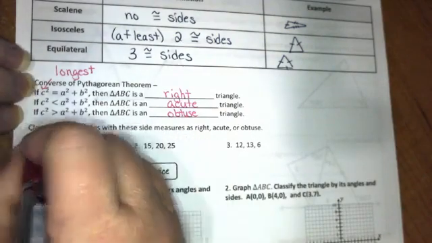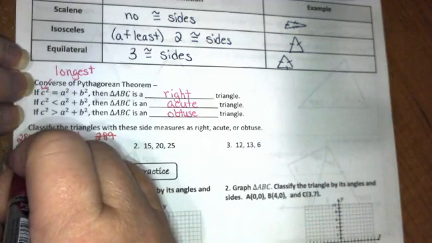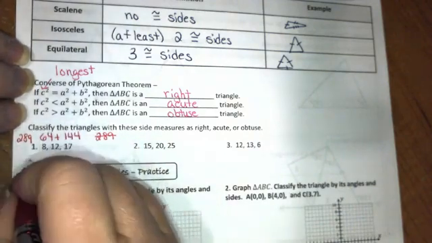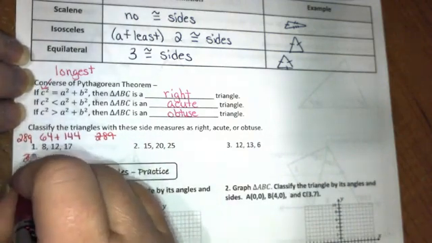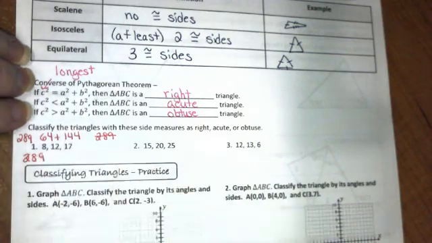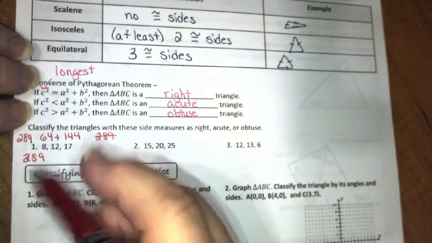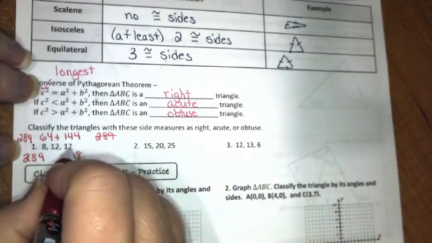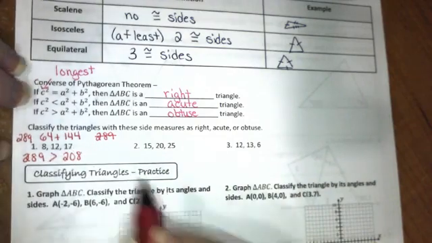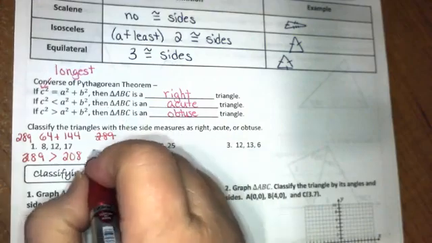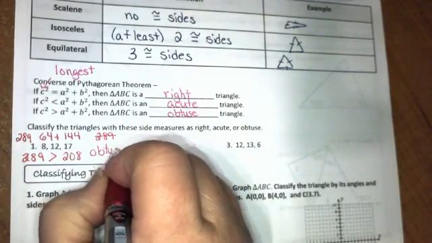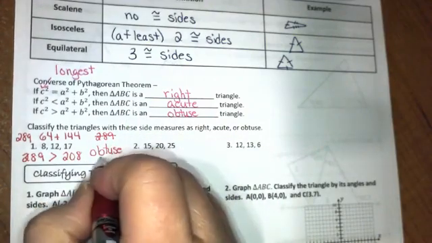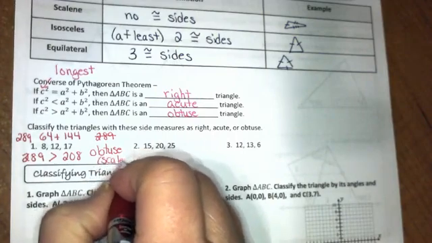Actually, I'm going to do like my formula said and put 289 in the front. Well, 64 plus 144 is equal to, I believe, 208. Let's double check with our calculator. 208. So we find out that 289, which is 17 squared, is greater than 208. That makes this an obtuse triangle as well as scalene, because we knew the sides were different.